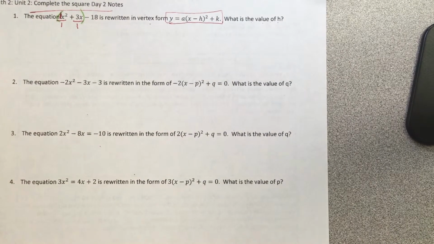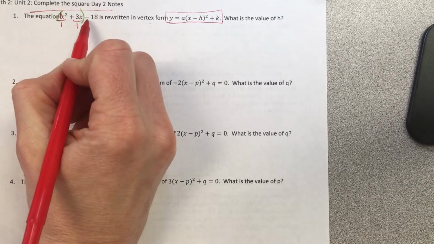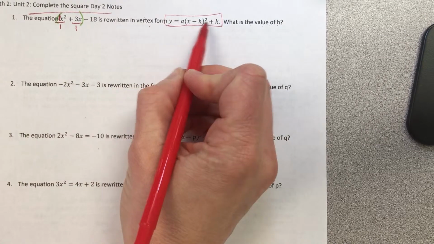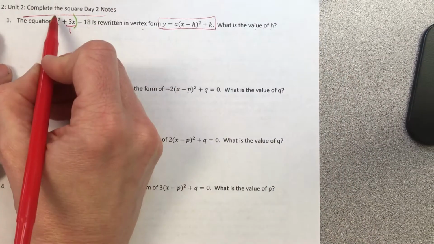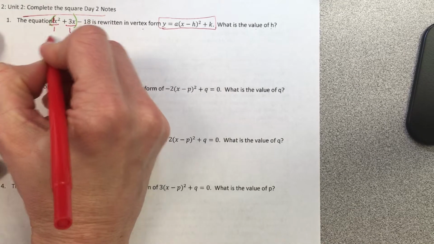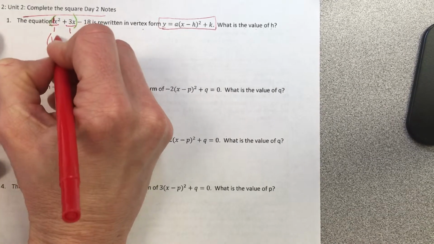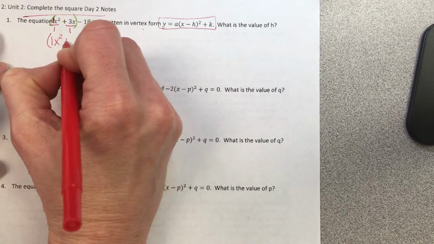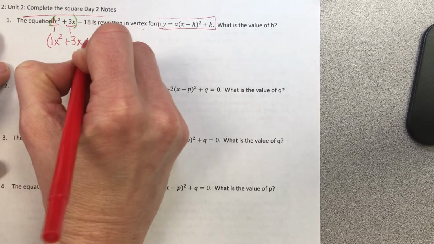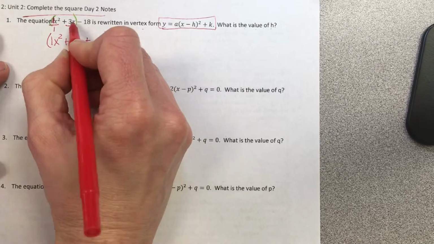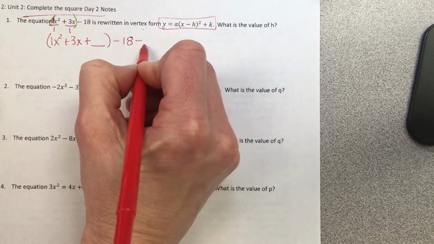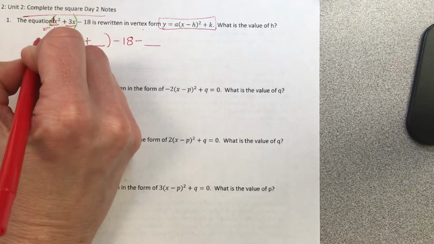All right, you've got your equation, x squared plus 3x minus 18, and we need to rewrite it in vertex form and find h. All right, so parentheses around the first two, divide by 1. I get 1x squared. What's 3 divided by 1? 3. And plus a blank. Minus 18 goes on the outside, and minus a blank. Let's go ahead and just put a 1 in front.